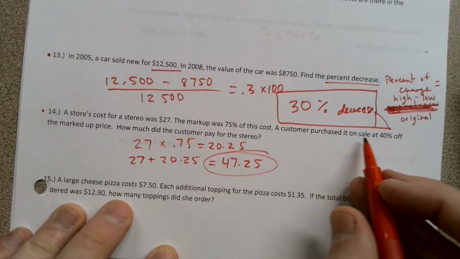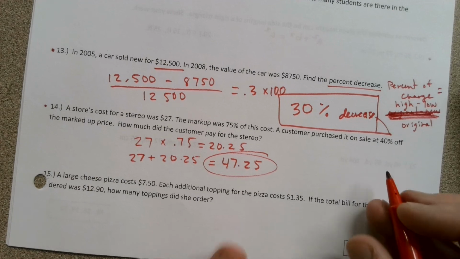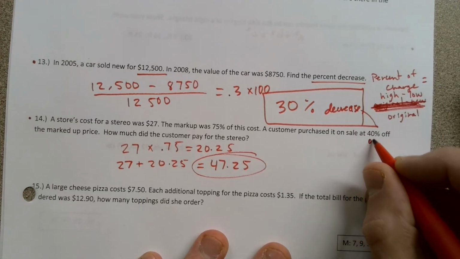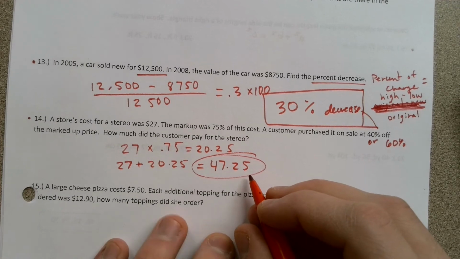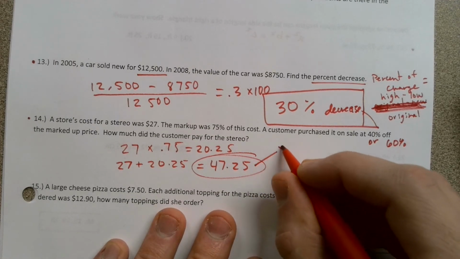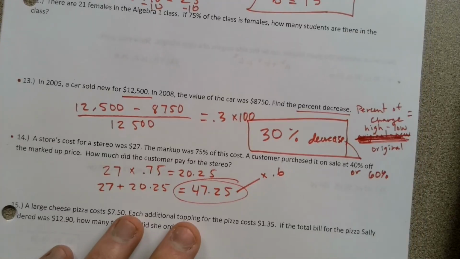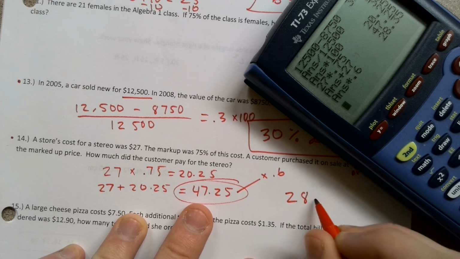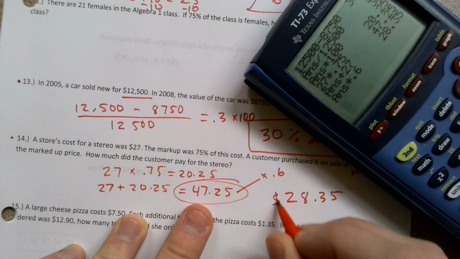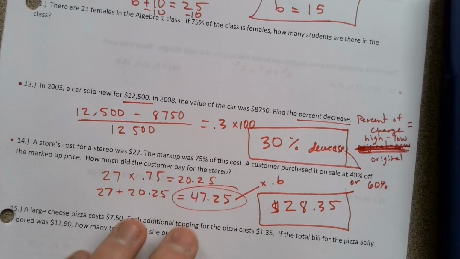The customer purchased it on sale for 40% off the markup price. So they purchased it for 40% off, or for 60% of this price. So we're going to take this, multiply it by 0.6, and we get our final answer of 28.35. That is how much they paid for that stereo. A couple steps to get there, but we made it.